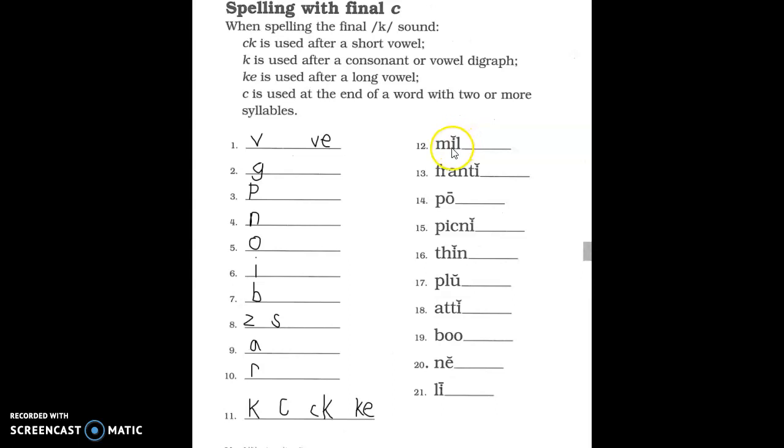Let's look at number 12. Milk. How many syllables do you hear? 1. We know it's not C. What's before our letter that we need to put? An L. Is that a vowel or a consonant? A consonant. Which rule tells us to use it after a consonant? Right! The K is used after a consonant or vowel digraph. Milk.